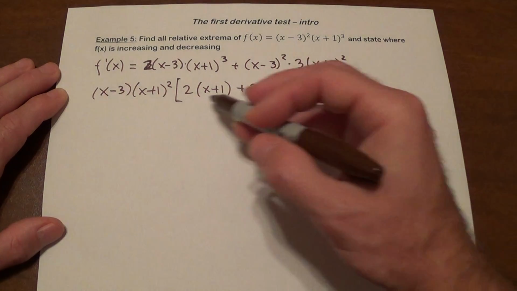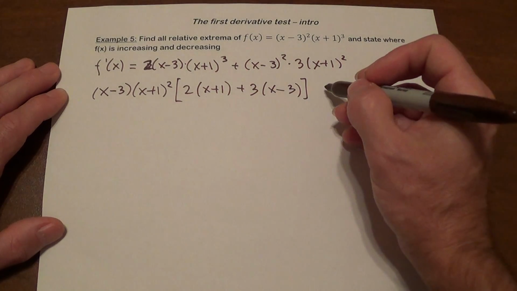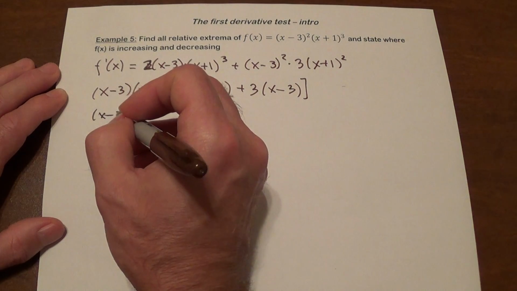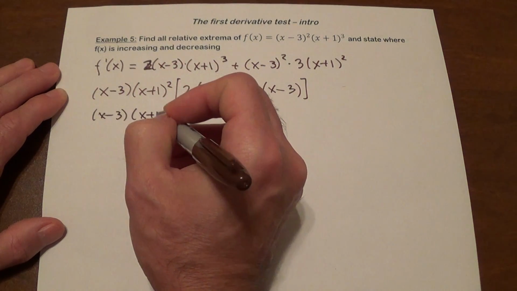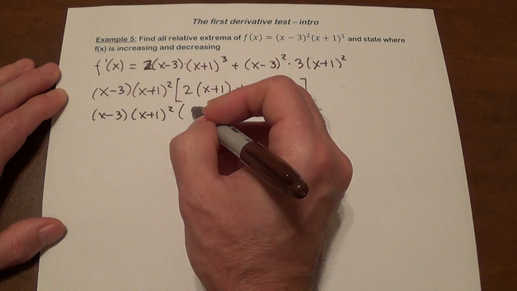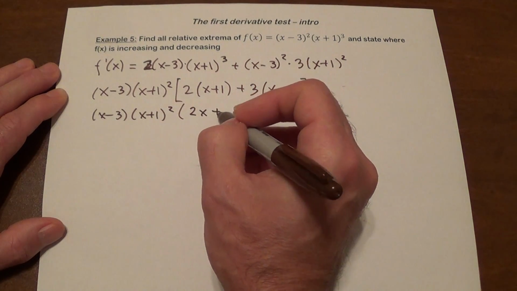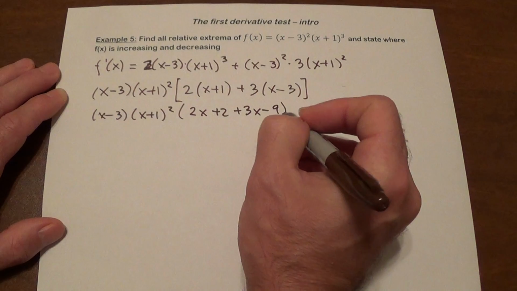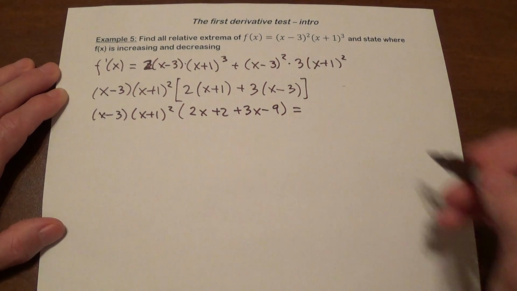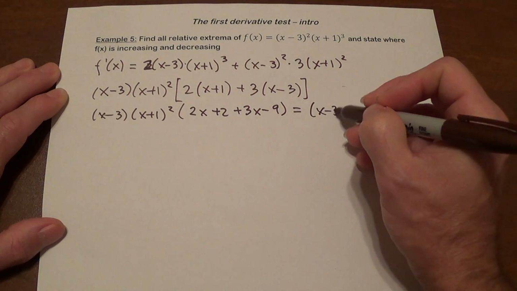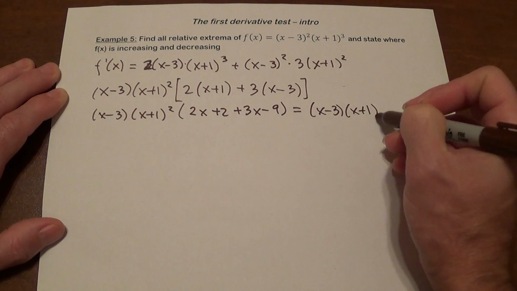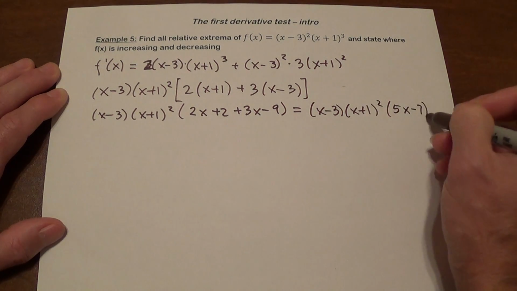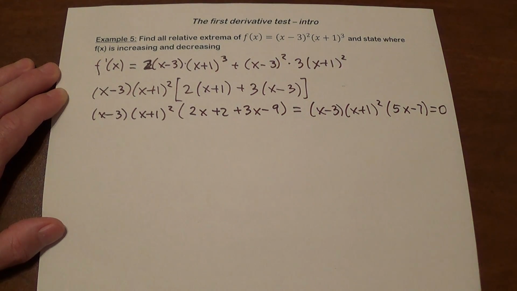So what we need to do is just simplify this part. So let's see, we're going to have x minus 3 times x plus 1 squared times this, which is going to give us 2x plus 2 plus 3x minus 9, and all that is going to result in x minus 3 times x plus 1 squared times 5x minus 7, and we're going to set it equal to 0.